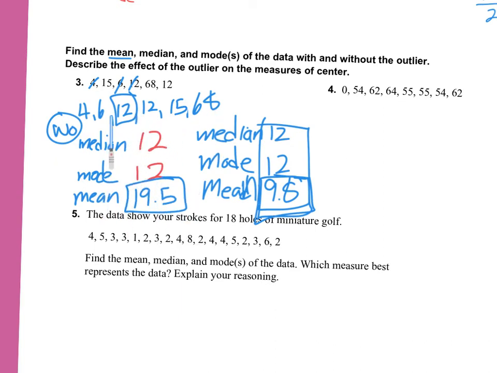And if it isn't, it means it's skewed either to the right or to the left. And you can see here, because of that 68, our data is skewed to the right because it moved the mean all the way over here. Whereas if we take that outlier out, it puts it closer to the middle again. So they're at least 1 or 2 away from each other.